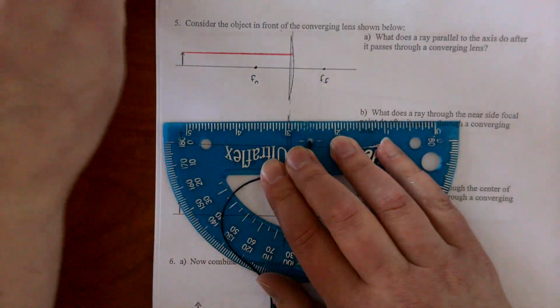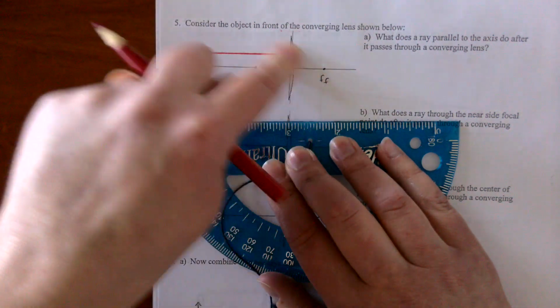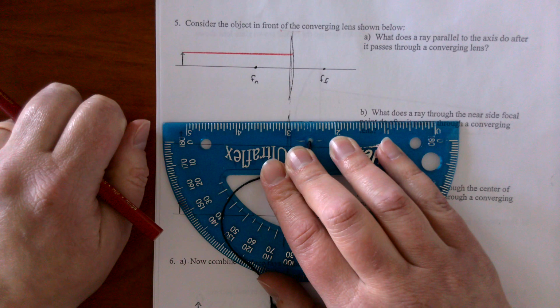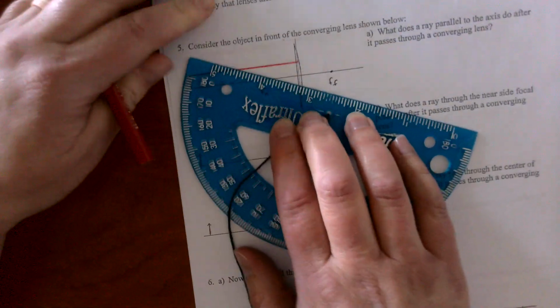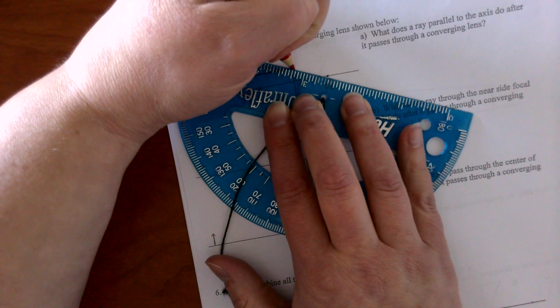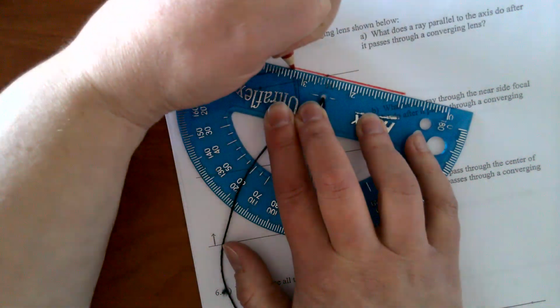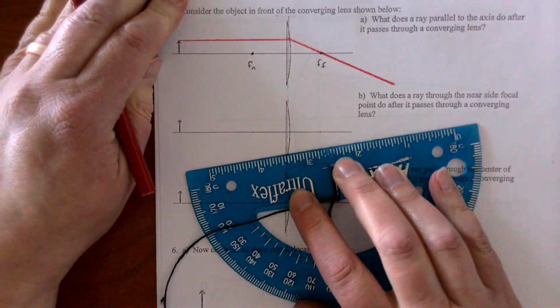What is going to happen when our converging light goes through here? We remember it pushed it this way, which means once it goes to the center of the lens, it's going to bend and go straight through the far focal point. Just like that.